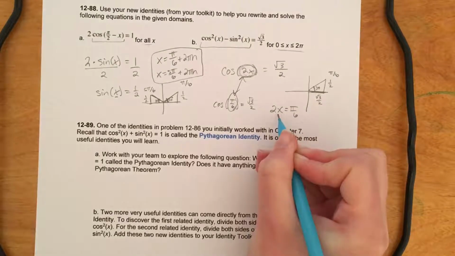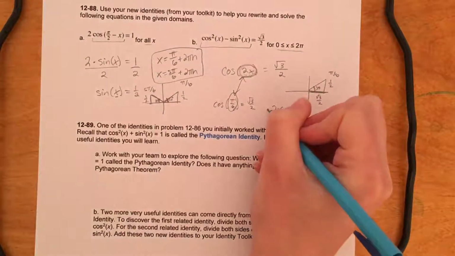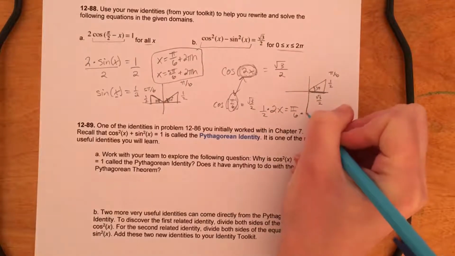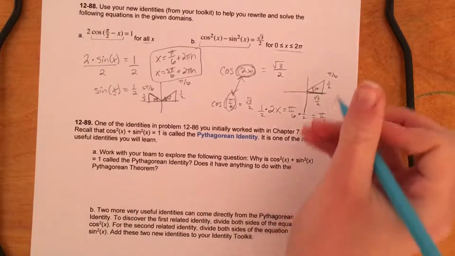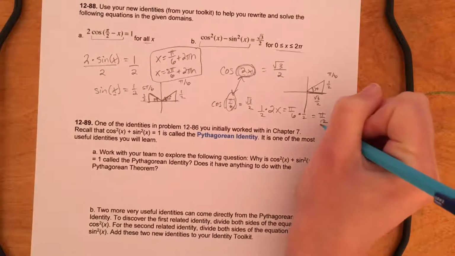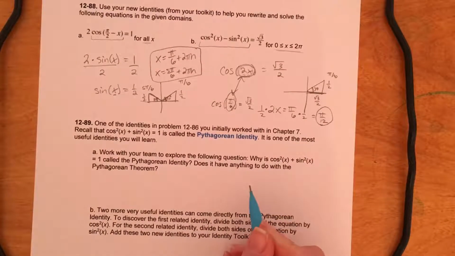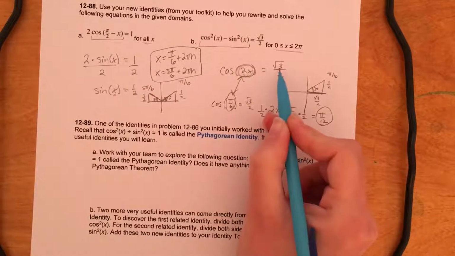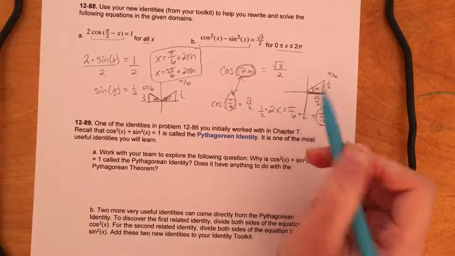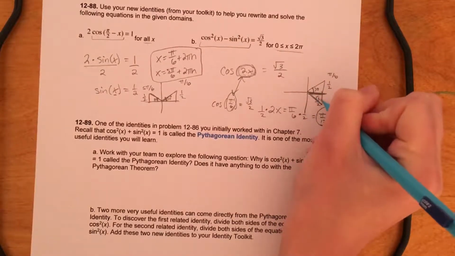So I'm going to get the x by itself, so I'm going to divide by 2, which is the same thing as multiplying by 1/2. So really this is pi over 12, one of our locations where that works. Okay, we have that. Another place where our cosine would be positive radical 3 over 2 would also be in this spot right here.